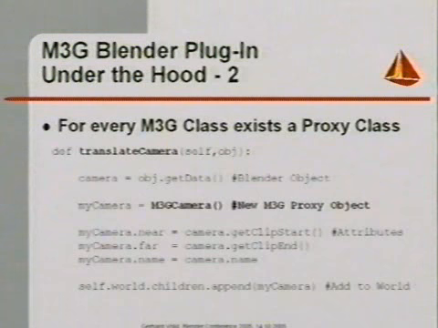And that's all the translator does. And if I have done all that, I make a scene graph. I append the camera to the world. A scene in Blender is a world in M3G.